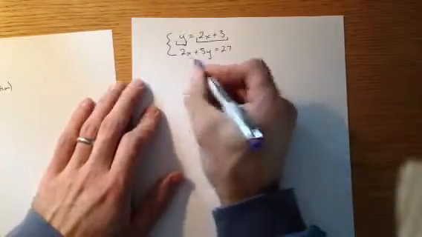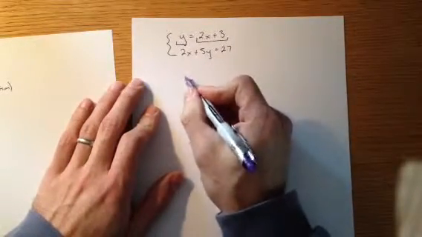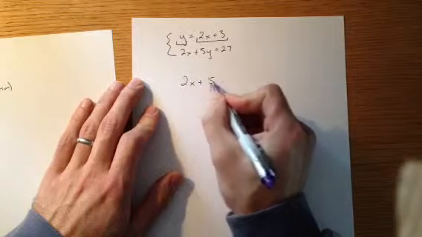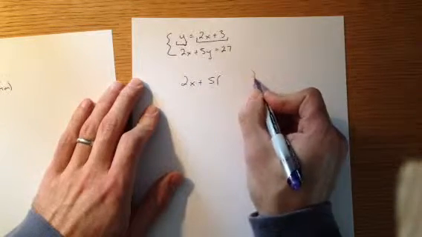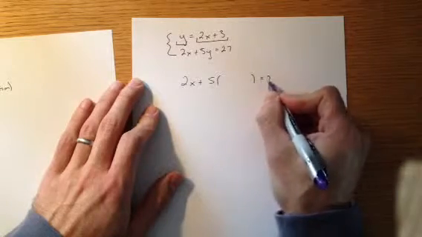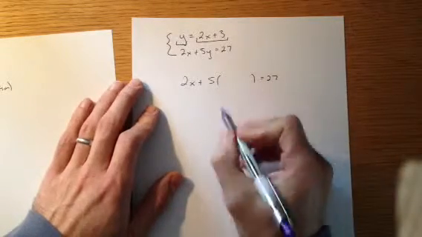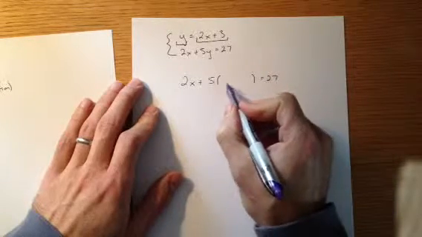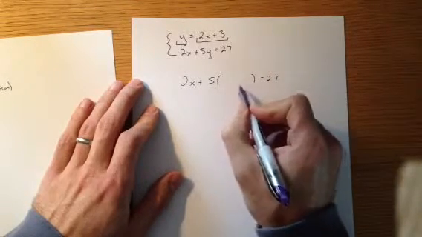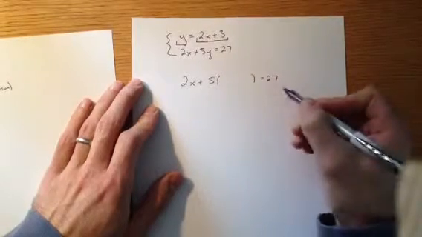Alright, well, if that's true, then let's rewrite the second equation. 2x plus 5y equals 27. But now here comes this idea of substitution. Rather than writing y, I'm going to write something that I know is the same as y, or is equal to y.